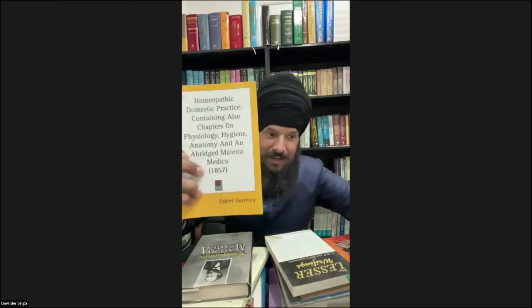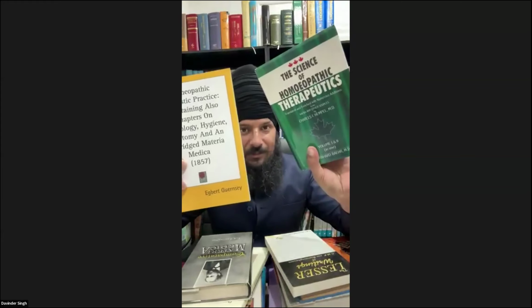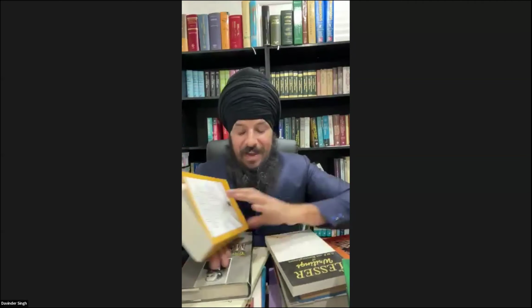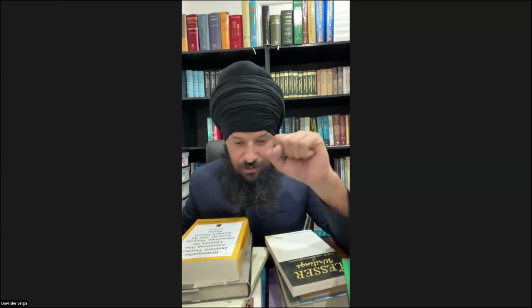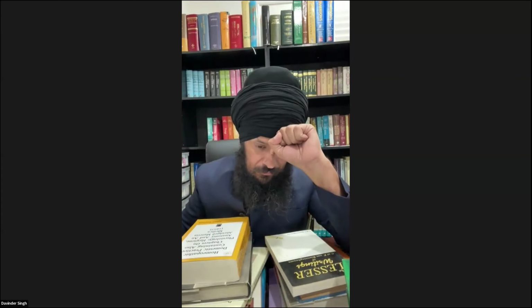Basically, I show these two books, like this one and this one: Hempel's Therapeutics, and this is the Grauvogl book. Sometimes, for example, I have a case of hysteria. I give you a small reference: you are sure that this is hysteria, then you have to search it out.